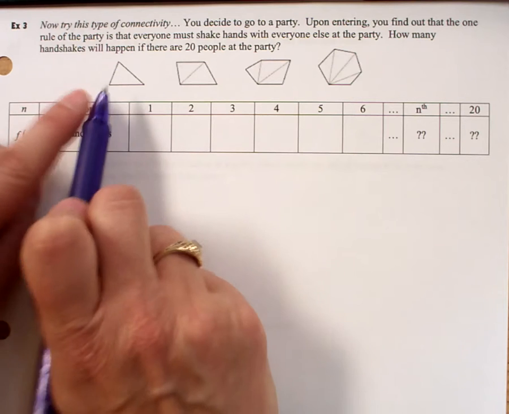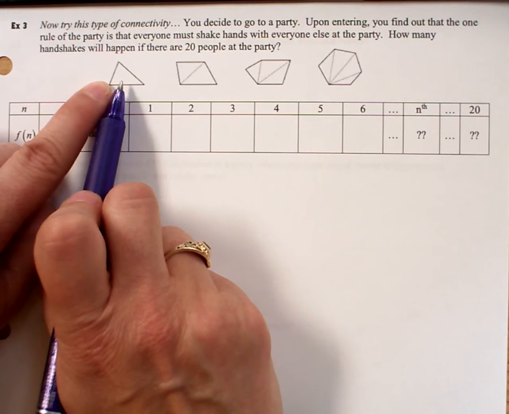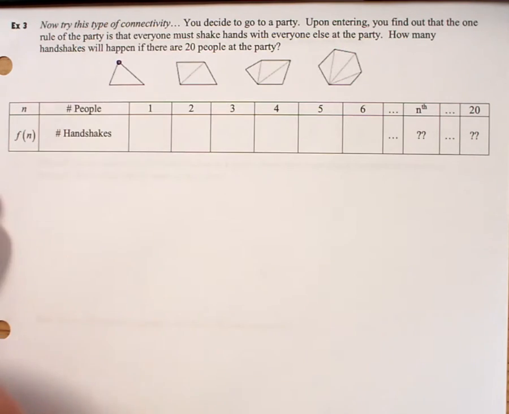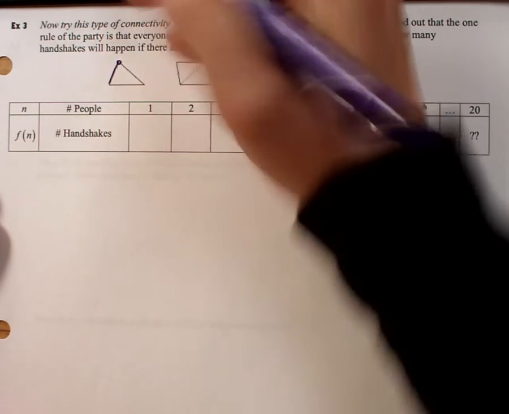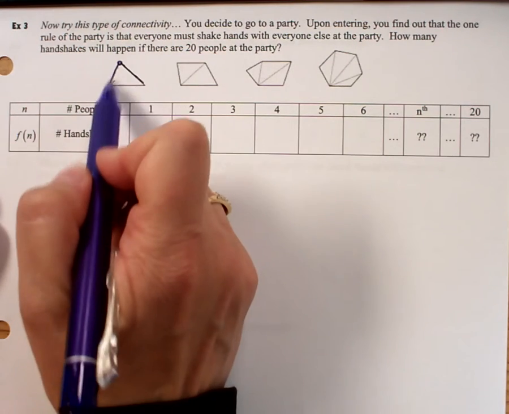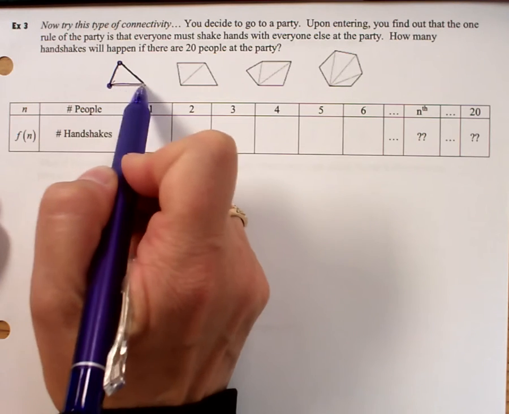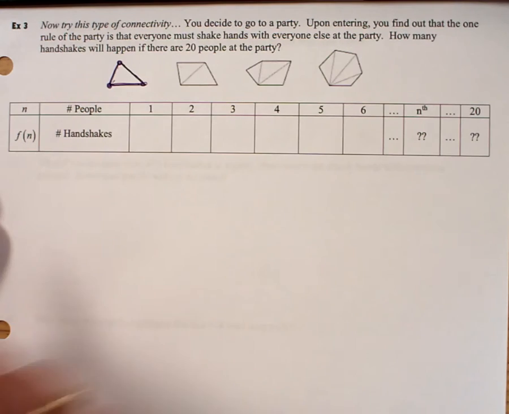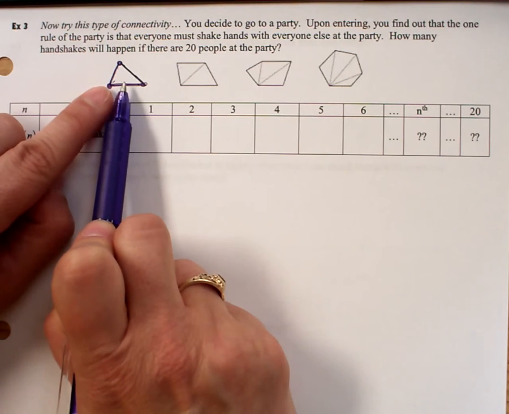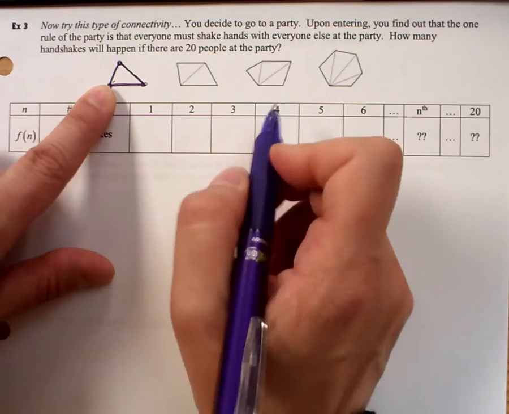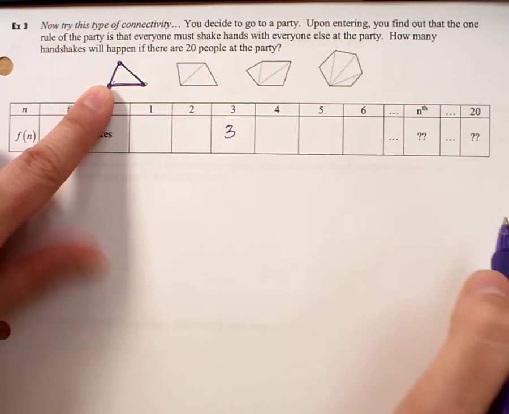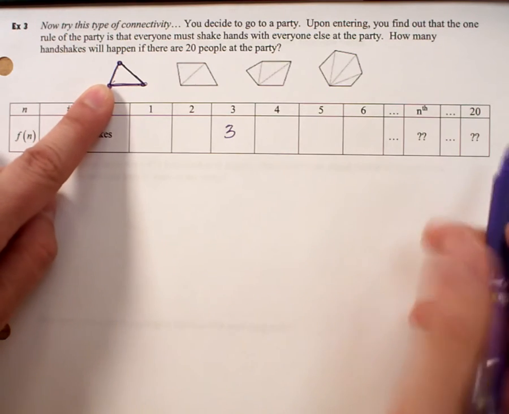So now when we look at our triangle, before we didn't have to really address anything, but now when we look at the triangle, we're going to think about, let's say this person right here is going to shake hands with this person and this person, but then this person right here, well, they've already shaken hands there, they're going to shake hands this way, okay? So what we can see here is now we've got this side to side. So when I'm thinking about how many handshakes for this group, I have 3. So my 3-sided polygon, my triangle, has 3 handshakes. Or 3 people at a party would have 3 handshakes.